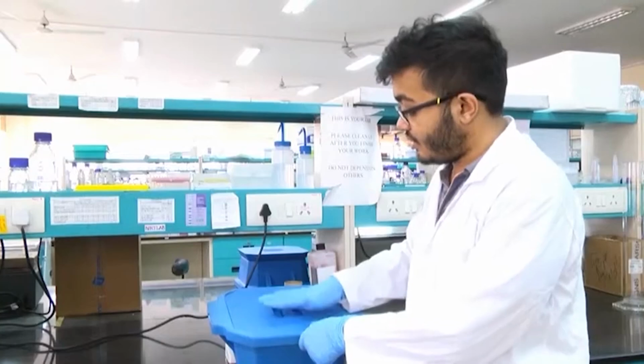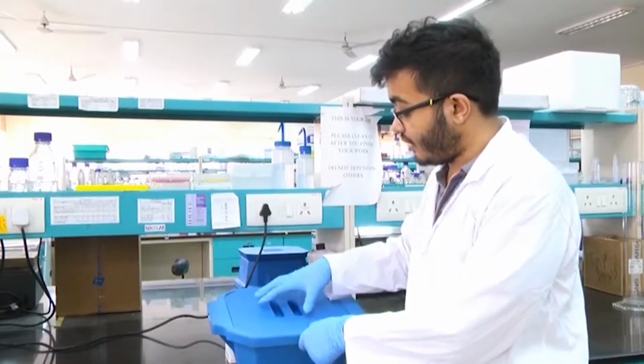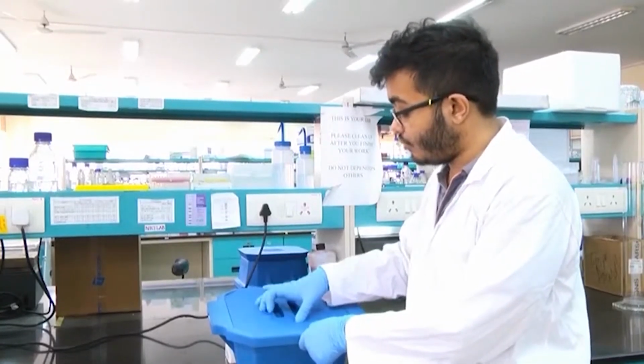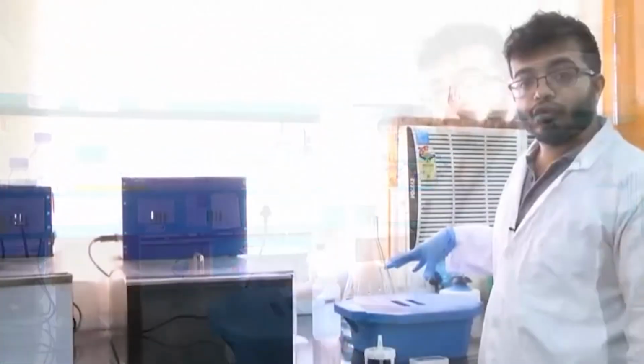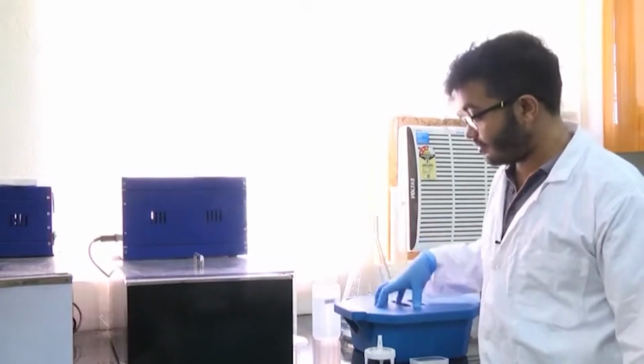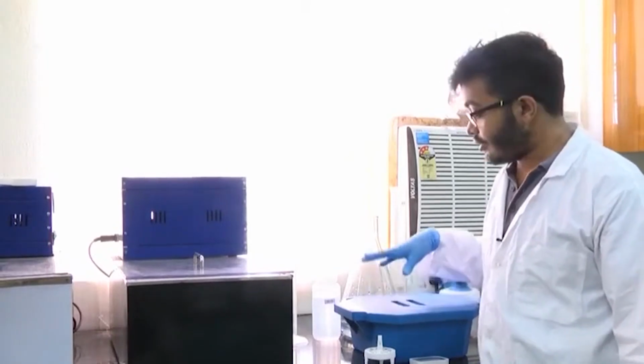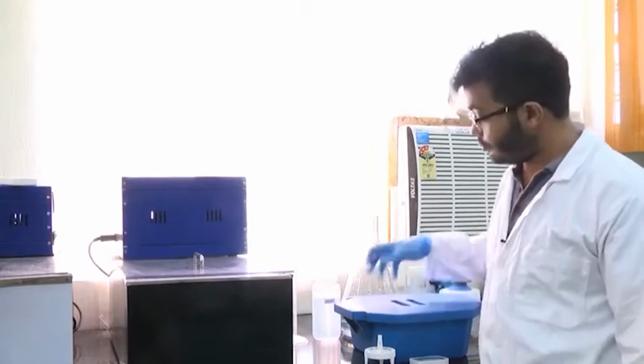What I am going to do is, I will just make sure that the DNA and bacterial cells are incubated for an hour, after which we are going to proceed to our next step. So, we have been incubating our ligation product with the chemically competent DH5 alpha cells for an hour now.